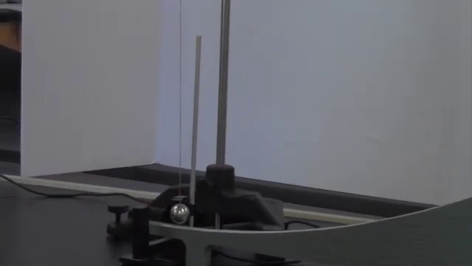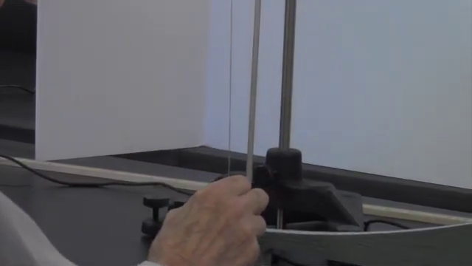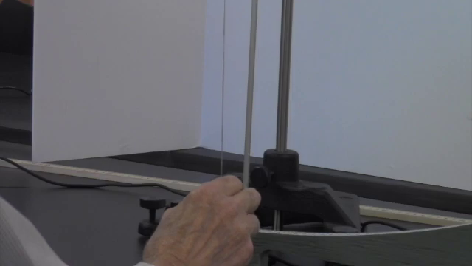And release it, start the computer, and let it swing 3 times. And then as soon as it swings 3 times, just catch it. And the computer should have 3 periods for you to process. And we see that the period is, and don't forget to set your sensitivity to 4 decimal places instead of 4 significant figures.